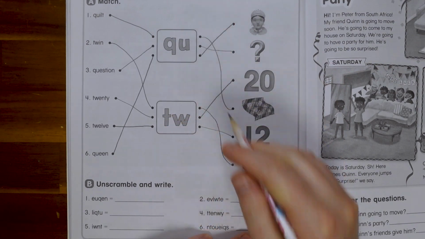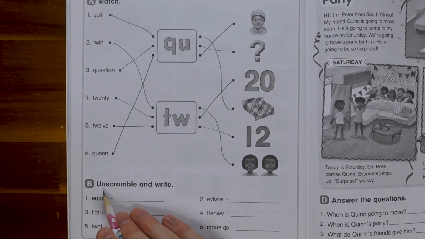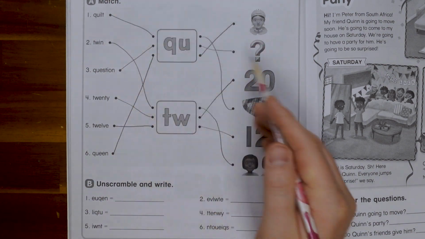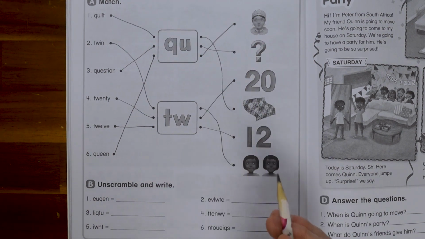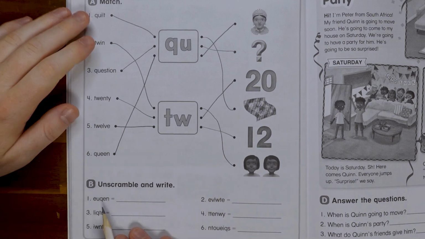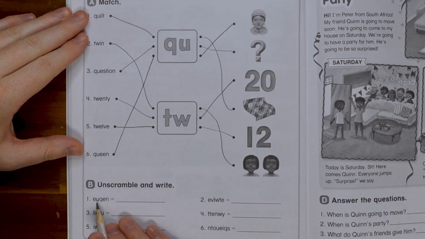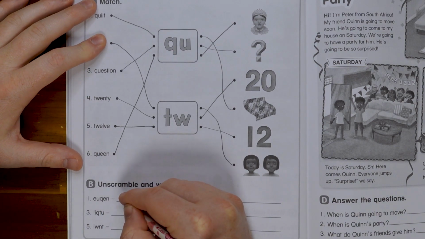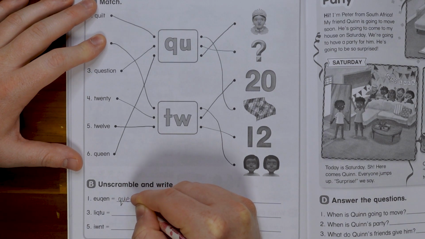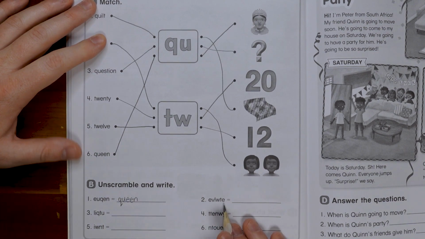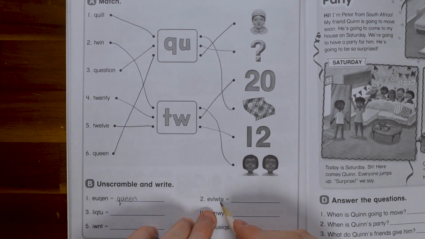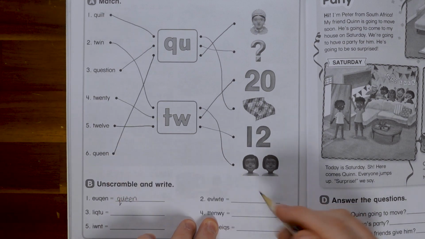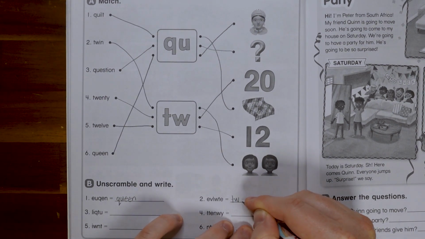Let's go straight into part B. Part B says unscramble and write. So we have all of the words up here, but down here the letters are mixed up. Okay, number 1, I can see a Q-U, so I know this is qu, and there's 2 E's, so this must be queen. Q-U-E-E-N, queen. Number 2, I can see a T-W, so it's a tw word, and then there's V-L-V, so 12.